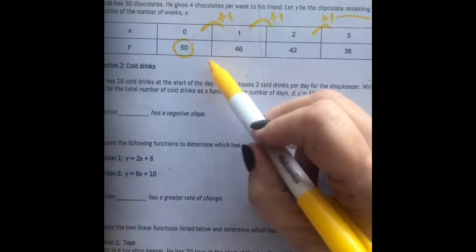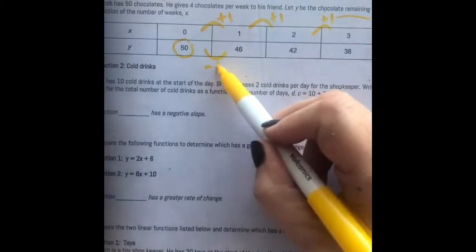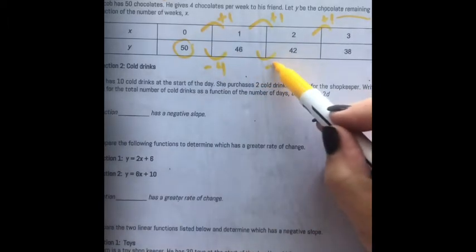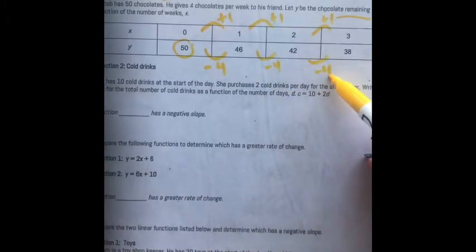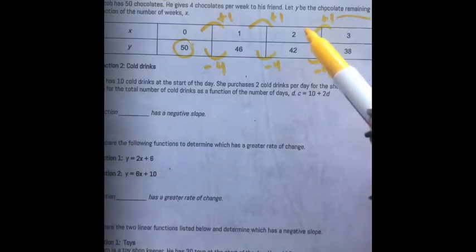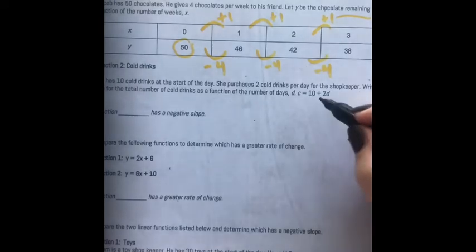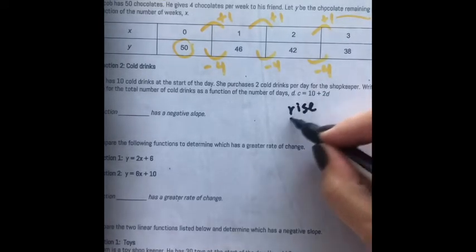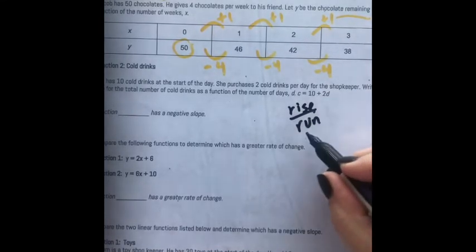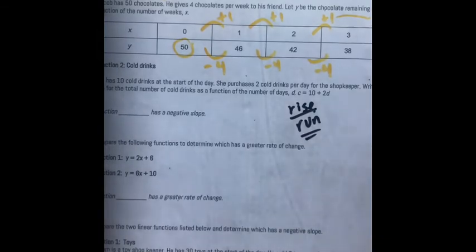Okay, but what's happening here? Here it's going down by 4. Down by 4, right? And we know that when we're looking for slope, we have to remember about slope. Our slope is always going to be rise over run. What's going on? So we have to figure that part out, right? So far it's looking like this one has the negative slope.